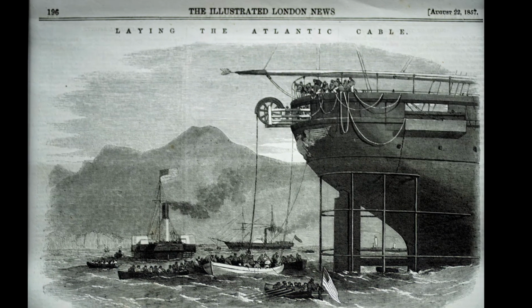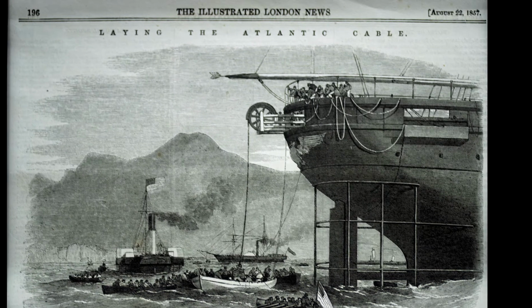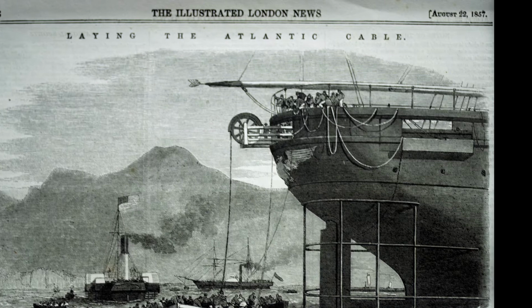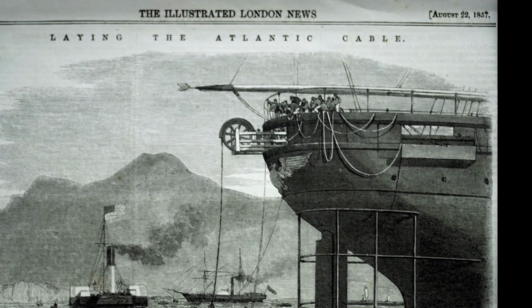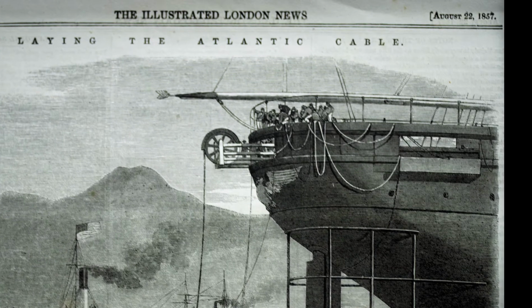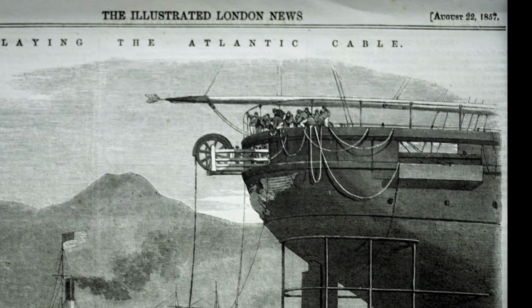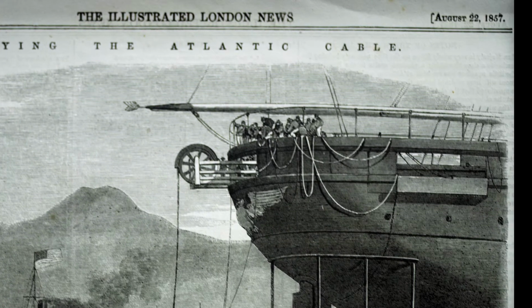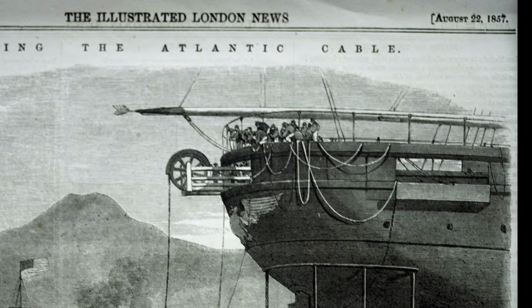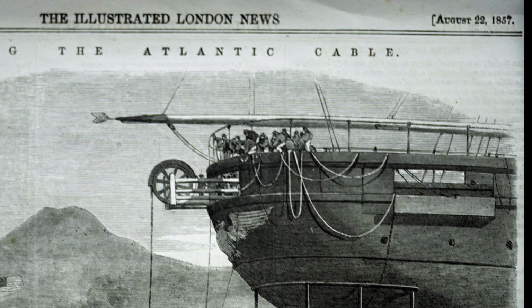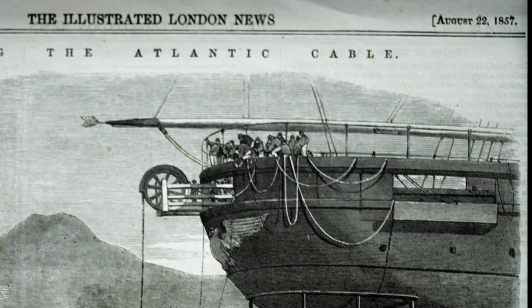Interesting to note that this cable was so heavy that they required 2 ships to carry it. The cable consisted of 7 copper wires inserted in a form of latex, and that was wrapped in hemp that was saturated with tar, and that was inserted in a sheath that consisted of iron.